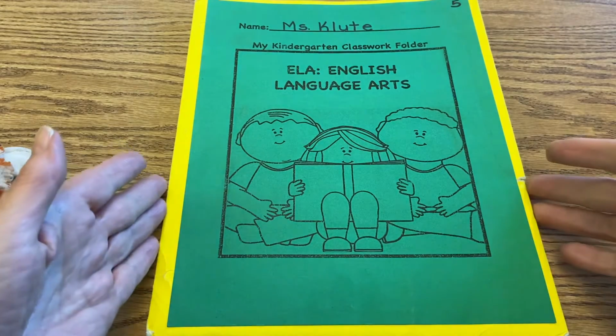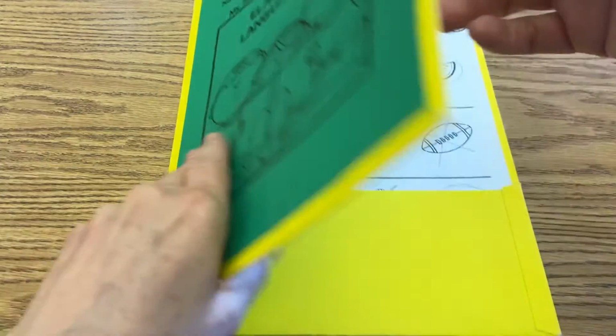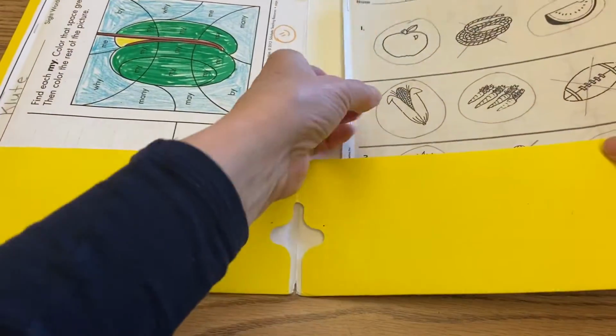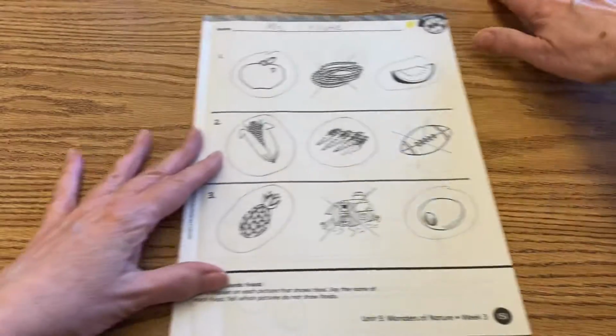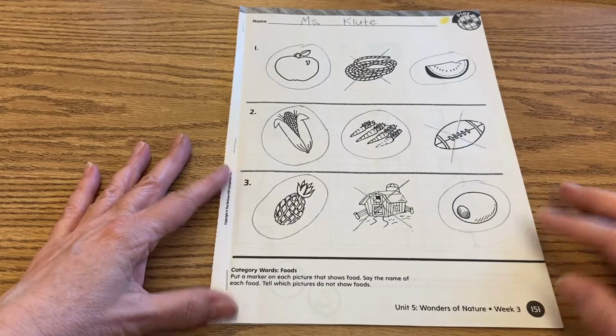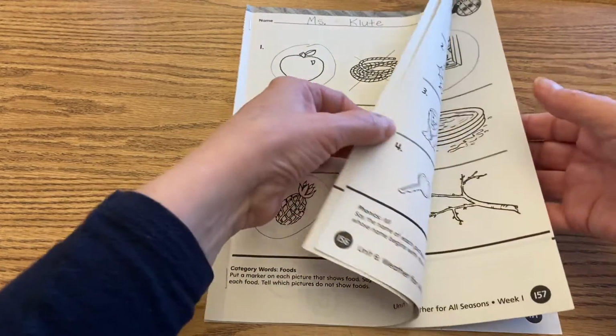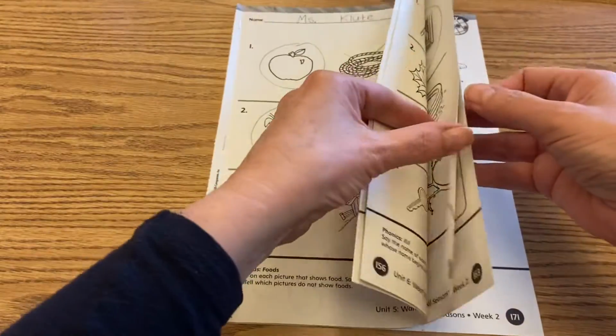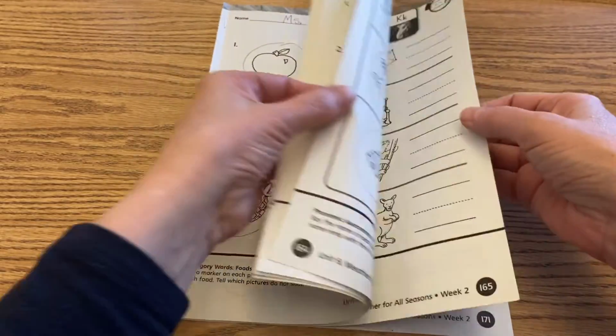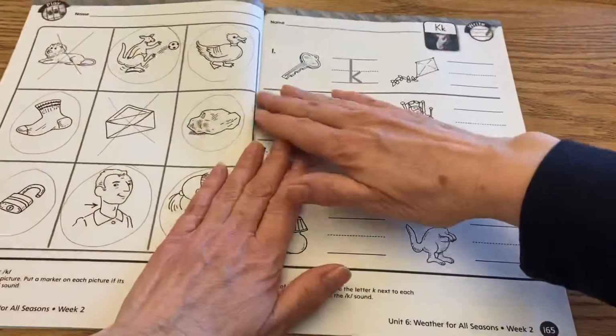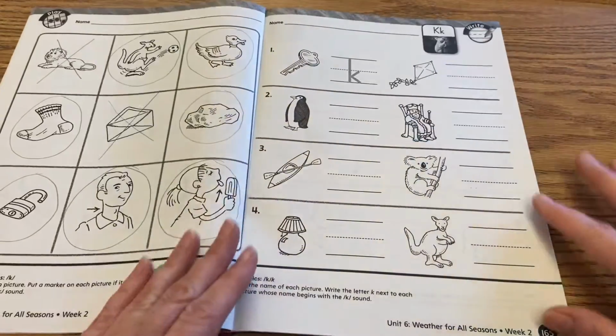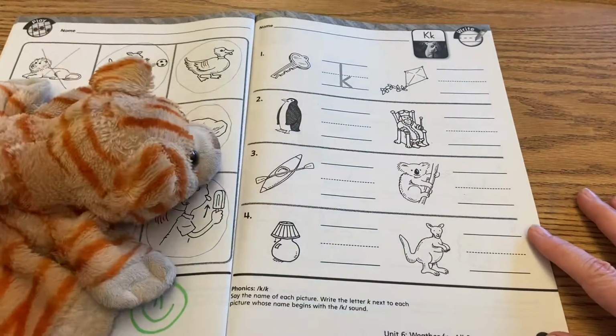Right, so please take out your English and Language Arts folder. Go ahead and open that up. And you're going to pull out this Reading Wonders booklet. Okay, and we're going to be turning the pages until we get to this page right here.